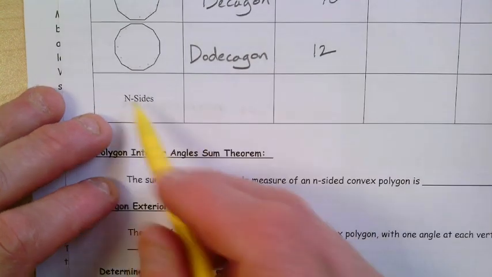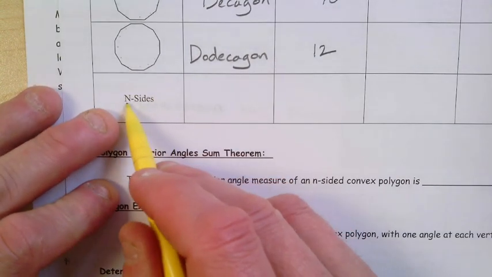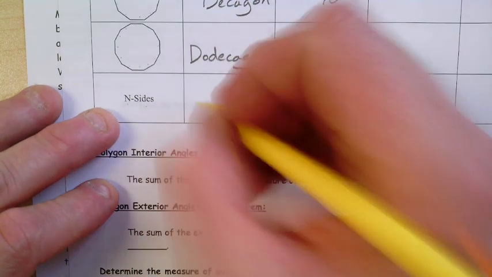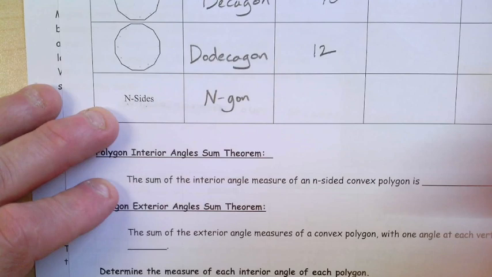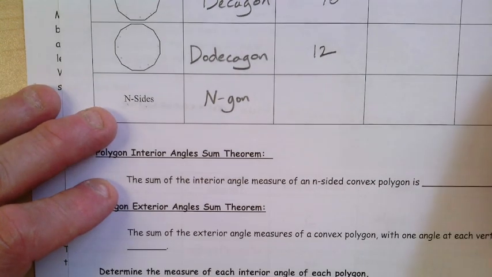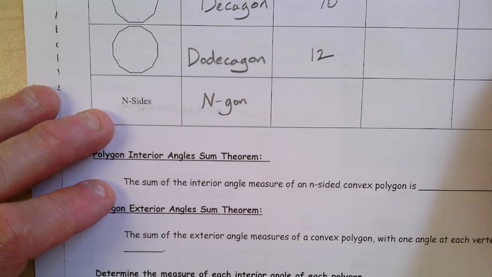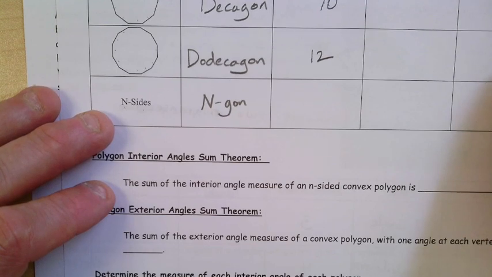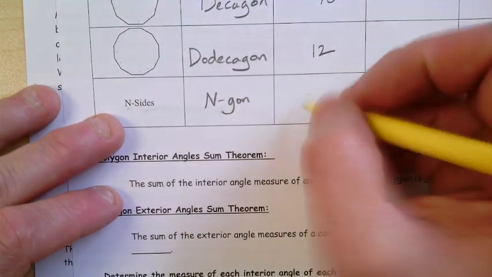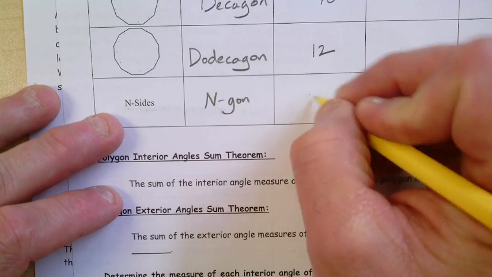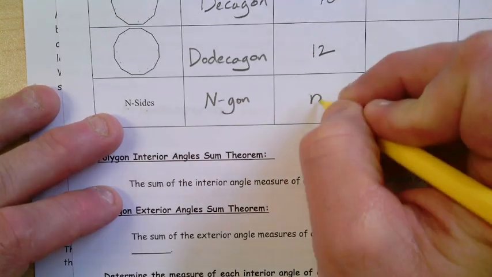If it goes beyond these, they'll use the number of sides and call it an n-gon, meaning that they will replace the n with a number: a 25-gon for a 25-sided polygon, a 17-gon for a 17-sided polygon. So how many sides does an n-gon have? It has n sides.